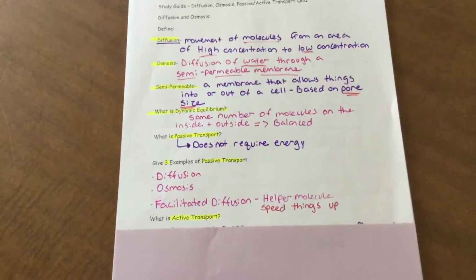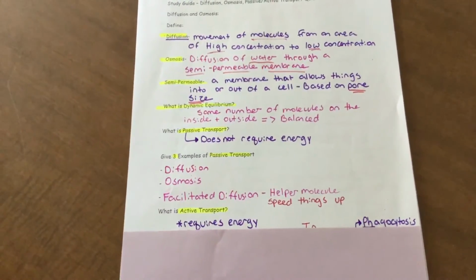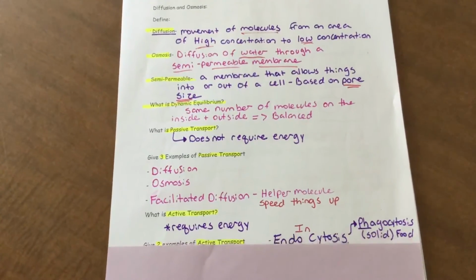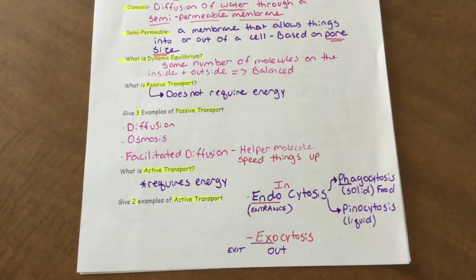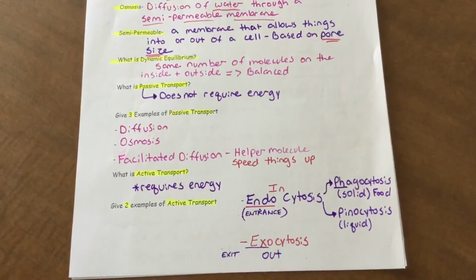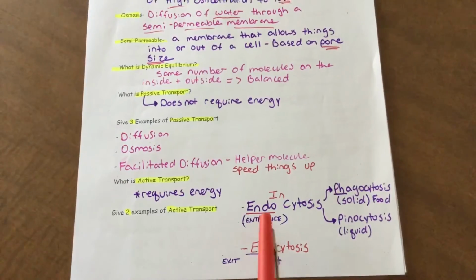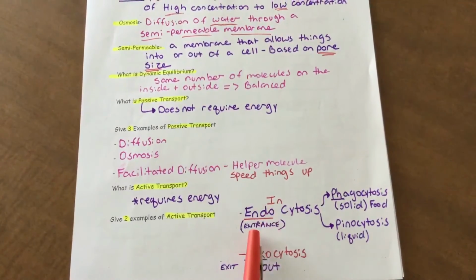Active transport, on the other hand, does require energy. These are things that, because they take energy to do, we have to allow for an input of energy for them to happen. Endocytosis, meaning entrance.